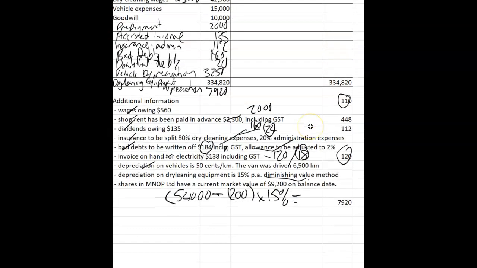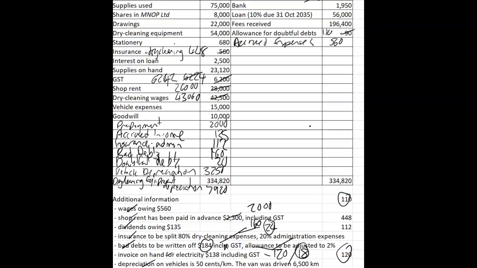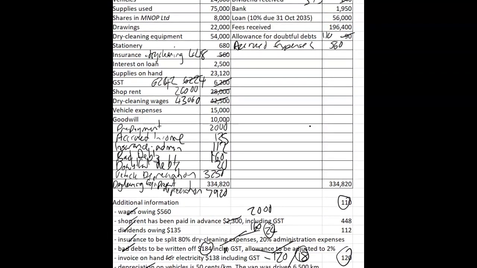Great. The last entry here is the shares in MNOP have a market value of 9,200. You can see that they're 8,000. So there's an increase in value of 1,200 because they're an investment asset, a long-term asset. We only record that as a note, so we're not going to do anything about it. So that's the end of the first video. Next video we'll do the journal entries and the ledgers.